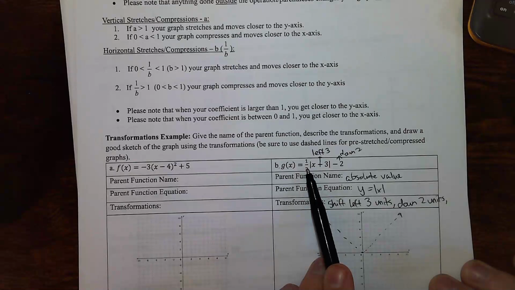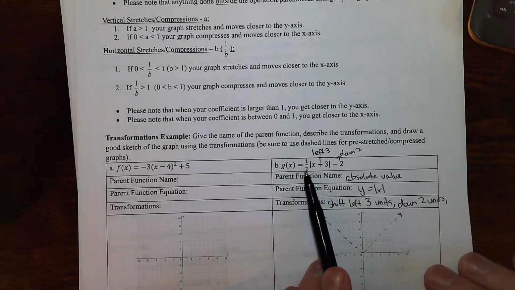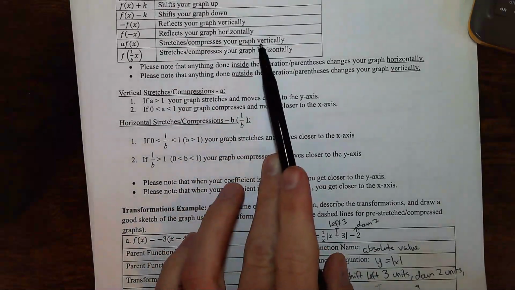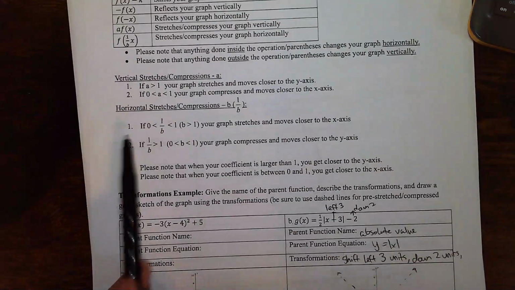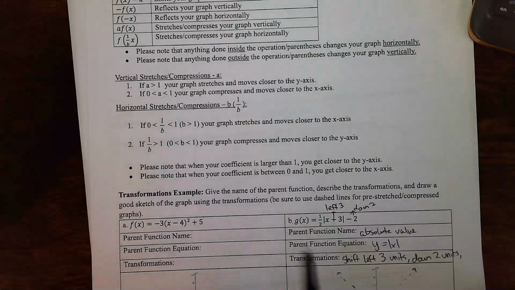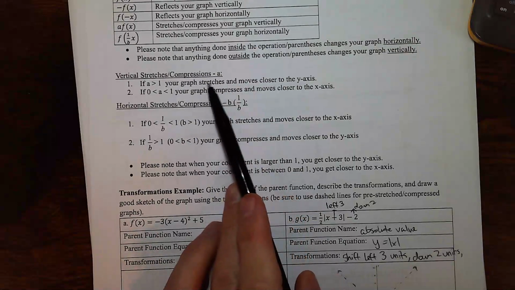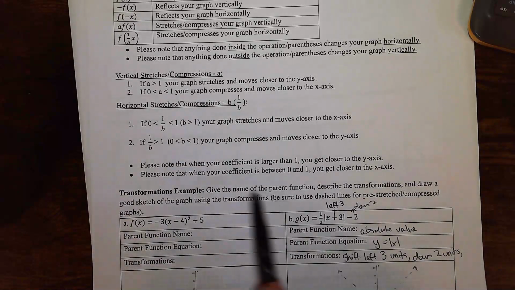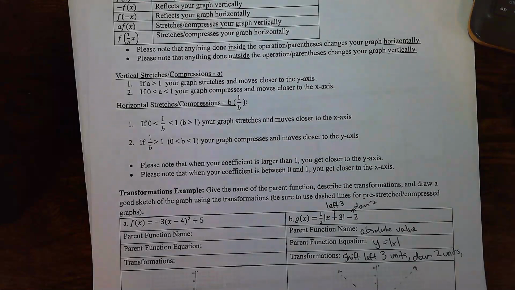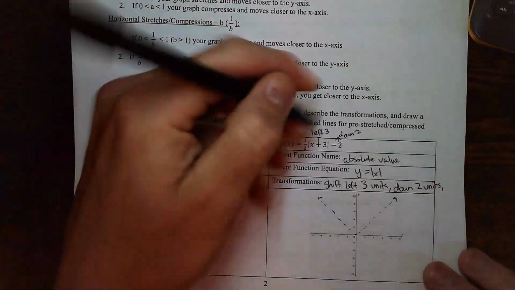And then lastly, we've got this multiplied by 1/2. Anytime you multiply by a 1/2, it's going to be stretching or compressing your graph vertically. So now, here's how you tell the difference. Okay, and I get these mixed up. If its number is bigger than 1, it's a vertical stretch, moving closer to the y-axis. If it's between 0 and 1, it compresses and moves it closer to the x-axis. So this is going to be called a compression here.